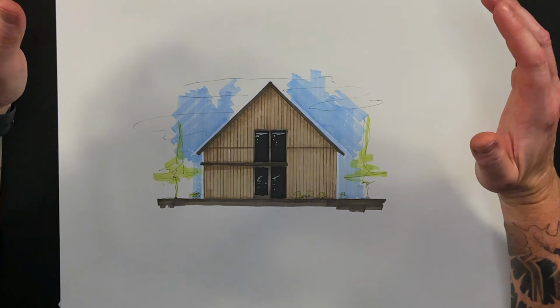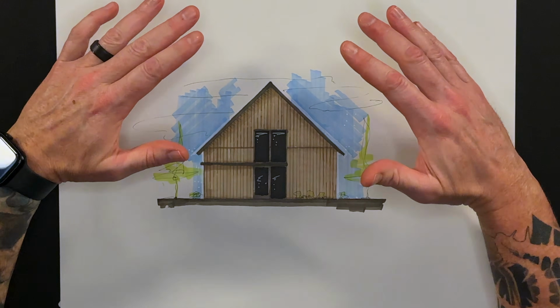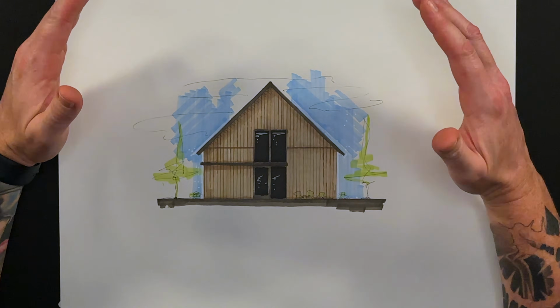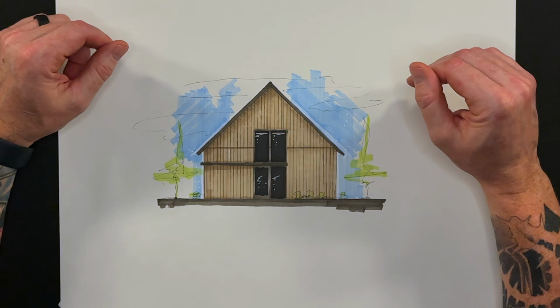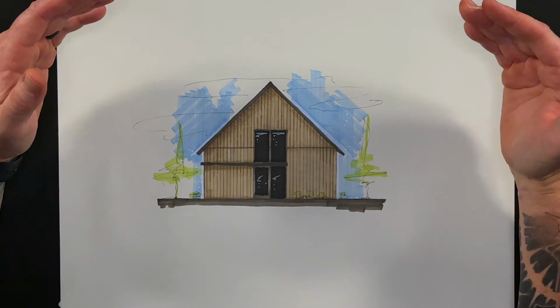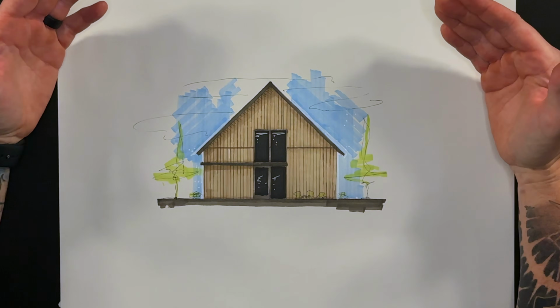So there you have it, a basic hardline sketch of an elevation for a project, and it took us maybe 10 or 15 minutes to complete this sketch, but at least it gives us an idea that we can convey to our potential client in terms of materiality, in terms of color, in terms of proportion and shape and size and all those things. I think marker as a medium is a really good medium to be able to do that relatively quickly. It's expressive, and it does a nice job of conveying ideas to your potential clients.